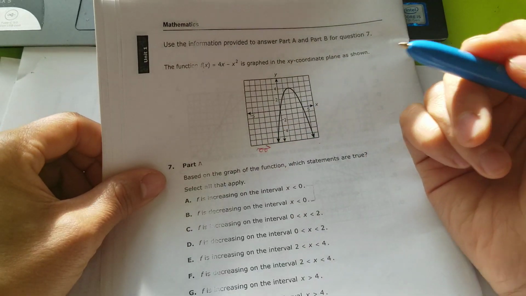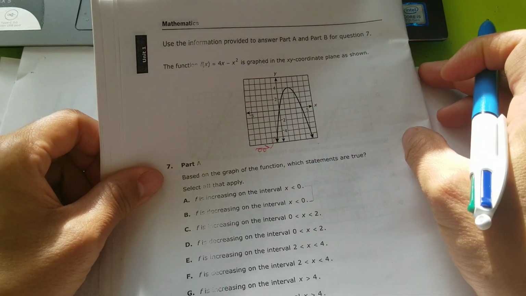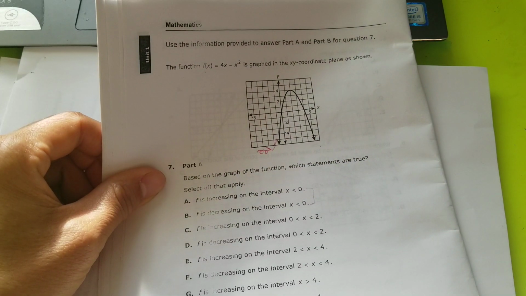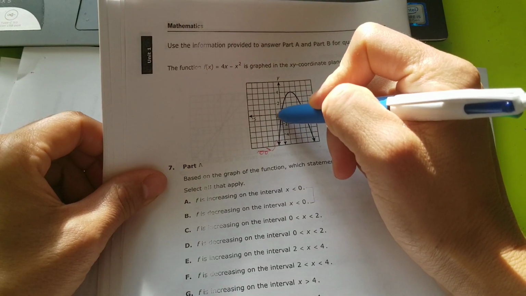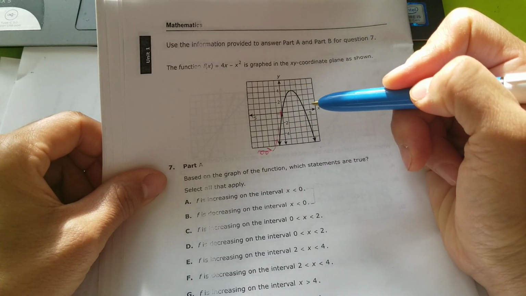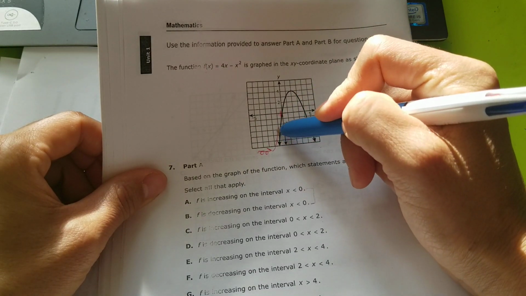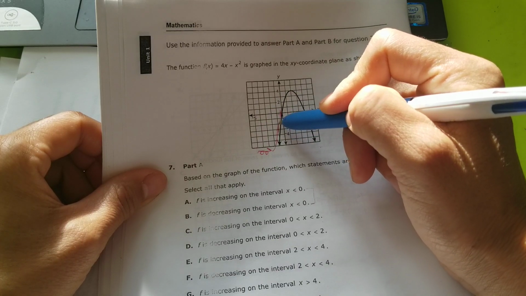One way. If your car is driving up, your function is increasing. Now let's look at this interval from here. Is your car going up or going down? Of course, it's going up. Therefore, function here is increasing.